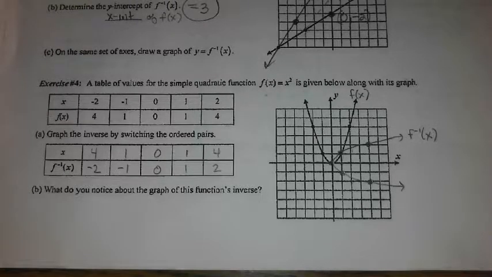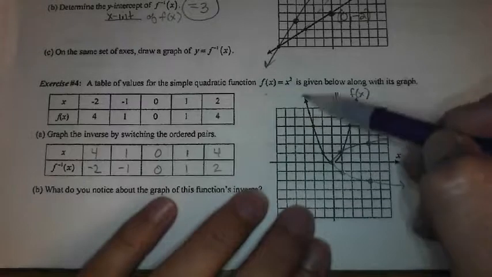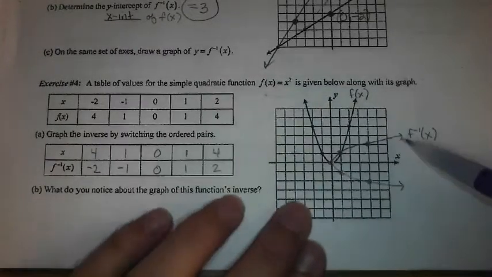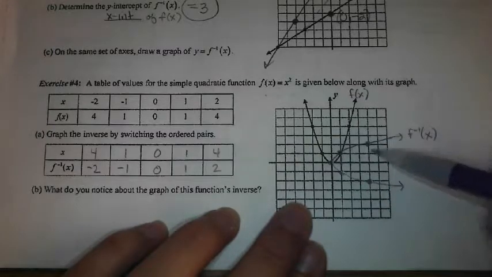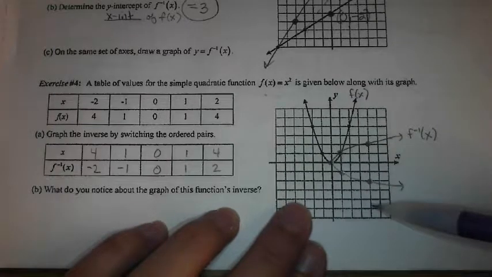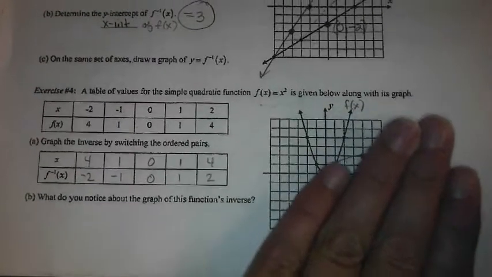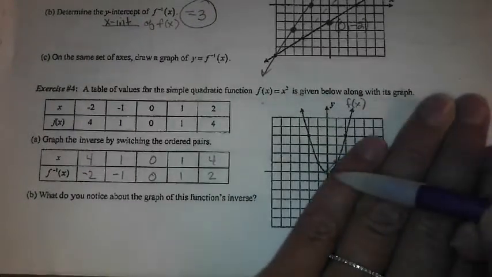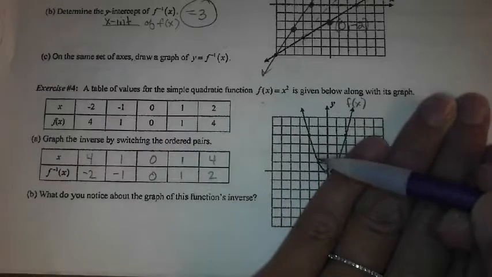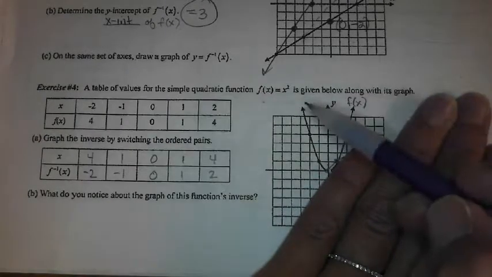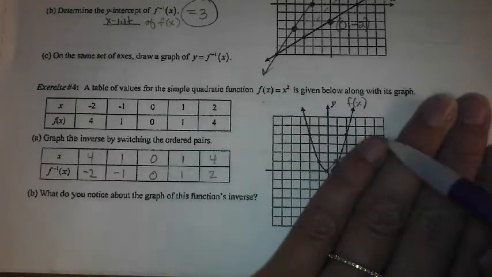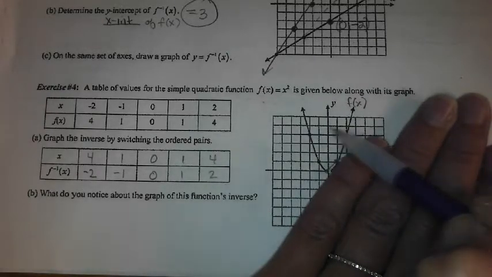Correct. This particular original function, when you take its inverse, is now no longer a function because it fails the vertical line test. We could have known that from the beginning. This original is a function, but it's not a one-to-one function, meaning its inverse won't be a function because this one fails the horizontal line test, right?